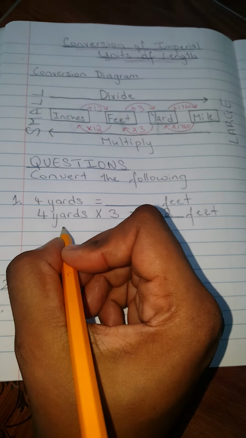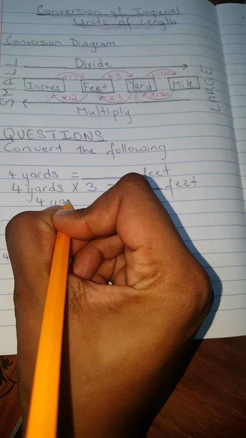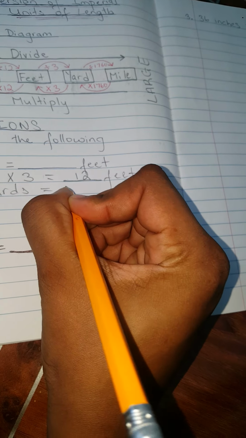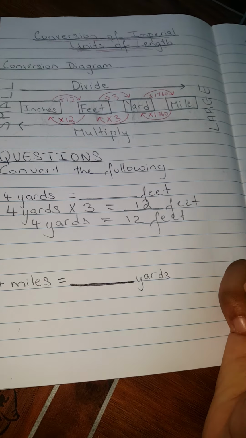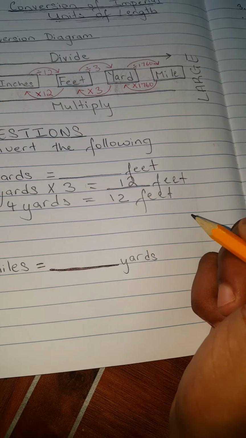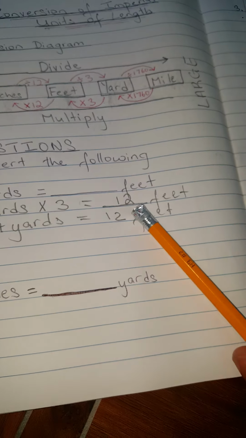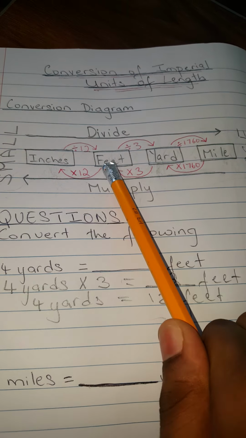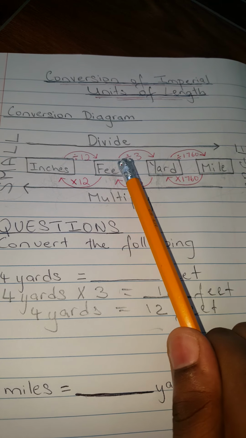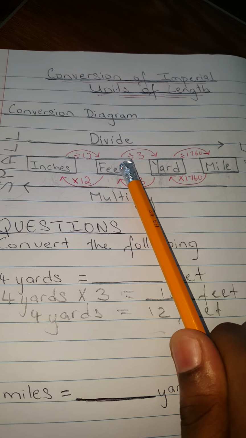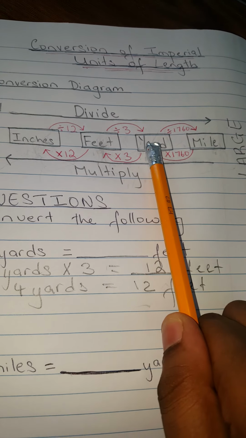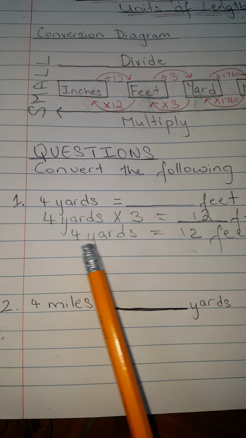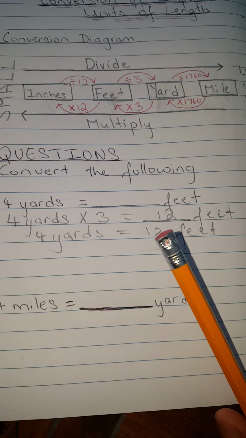This tells us that 4 yards is always equal to 12 feet. That is constant. If you want to check it again, you can. So for example, you could have the 12 feet here. Put your 12 here. If you want to find out how many yards, all you have to do, small to large, we divide by 3. The 12 divided by 3 will give you your 4 yards again. So we have just proven that this is true.